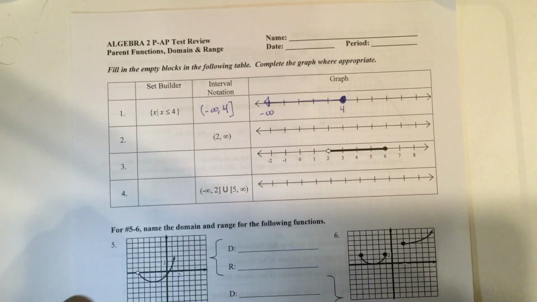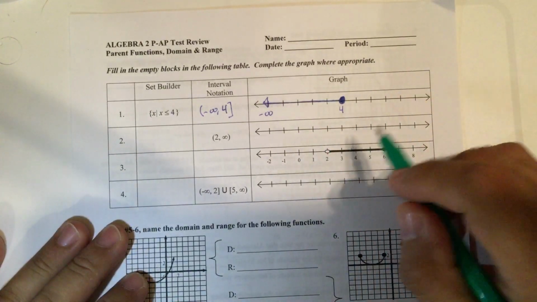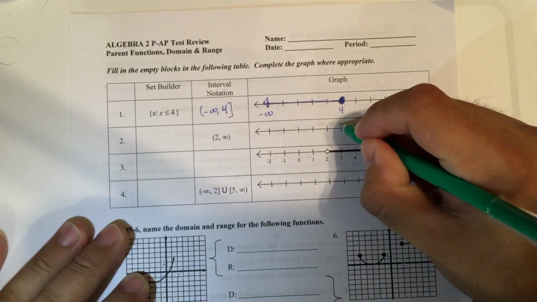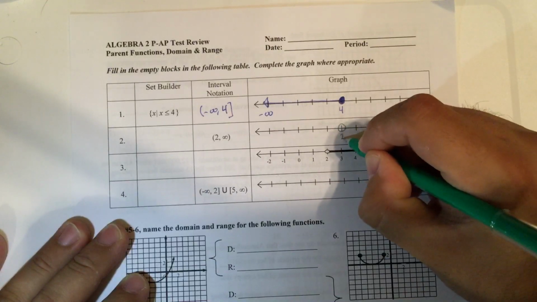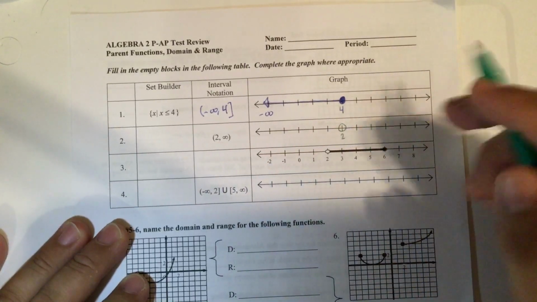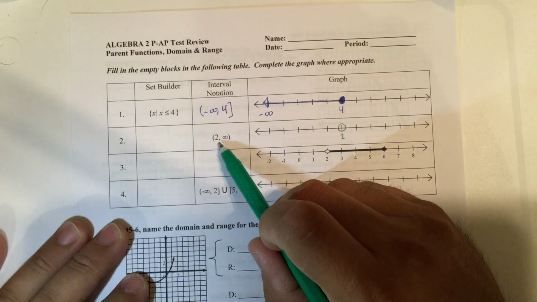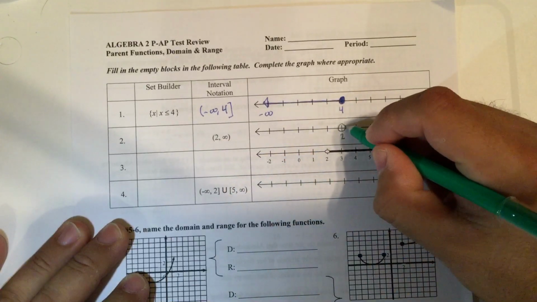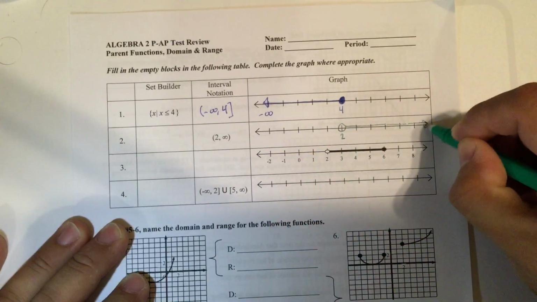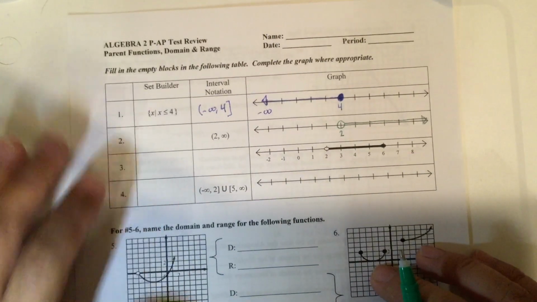All right, let's take a look at number 2. So for number 2, they give us interval notation, which is from 2 to infinity. So for 2, I'm going to put an open circle, and the number 2, and since it's a parentheses, open circle stays. This one says it goes from 2 to infinity, so that means we shade to the right because that heads towards positive infinity. Next, we're going to do set builder.